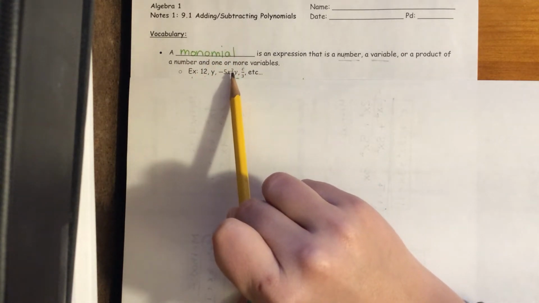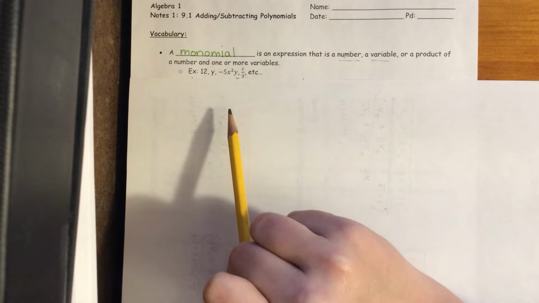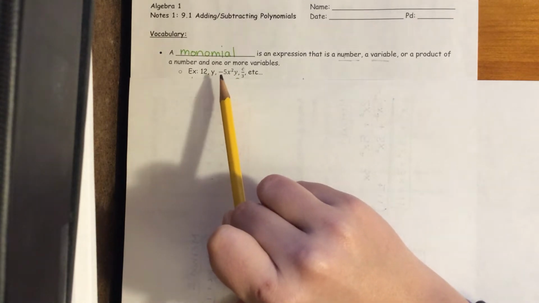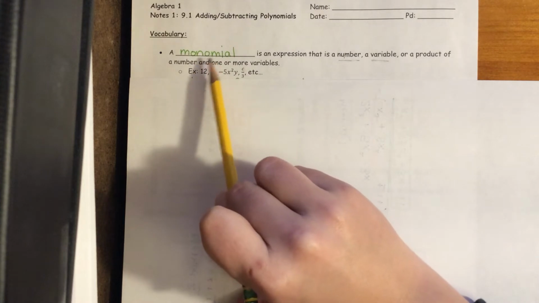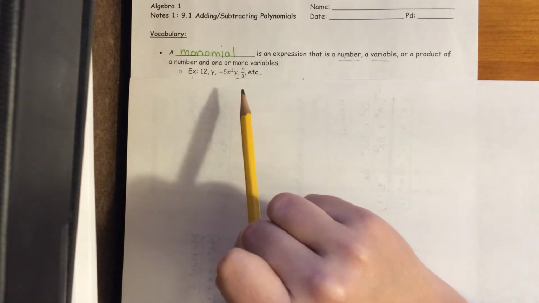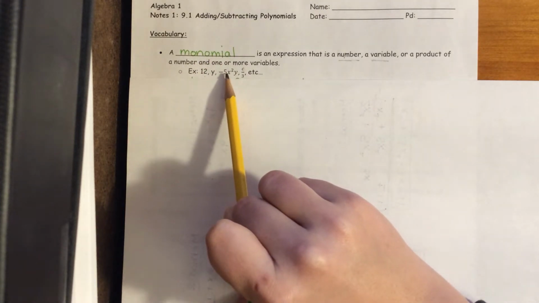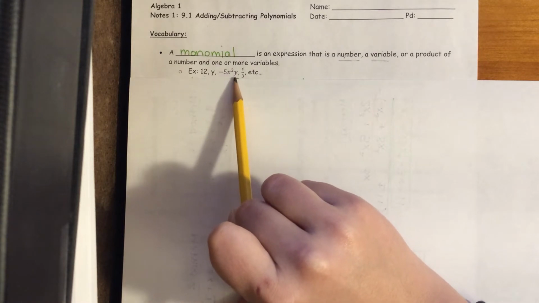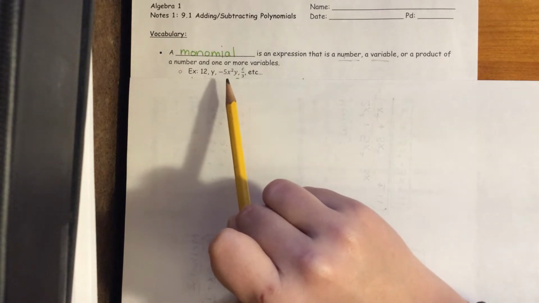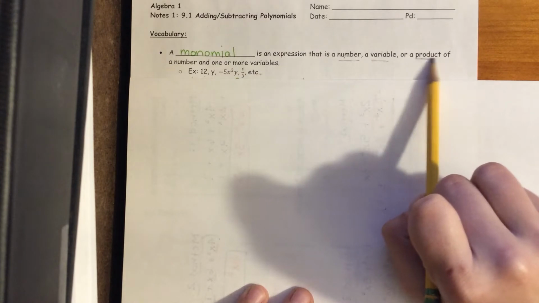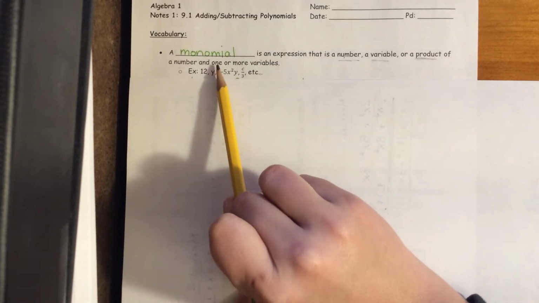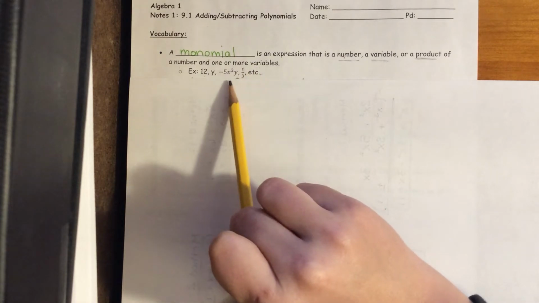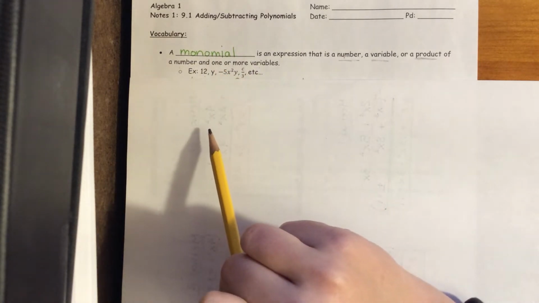Negative 5x squared times y. Because negative 5 is being multiplied to x squared and to y, it is considered a monomial. If it were being added, so if negative 5 plus x squared plus y, that would not be a monomial. But again, because it's the product, meaning multiplication, of a number and one or more variables, it is a monomial, okay?